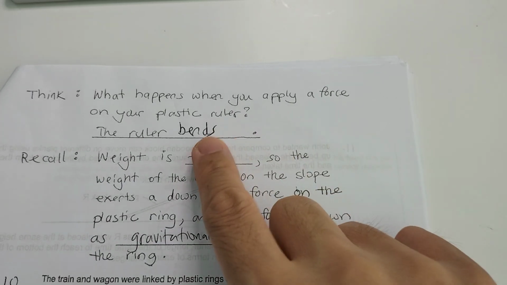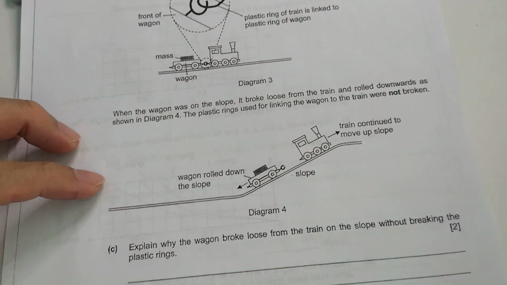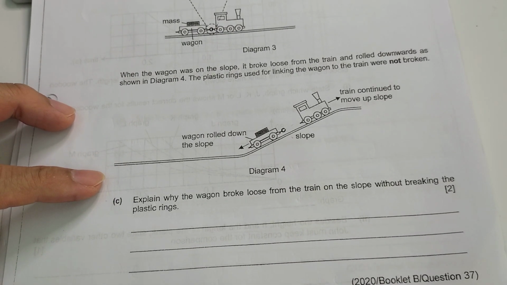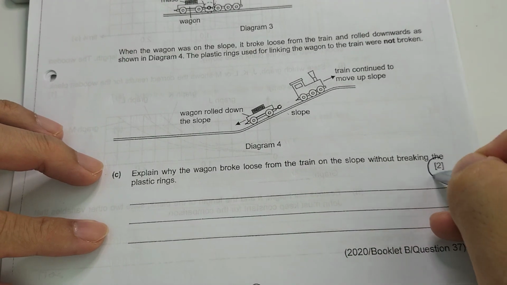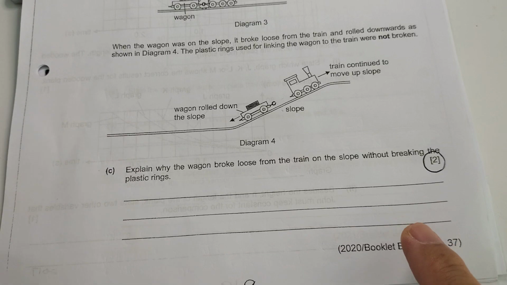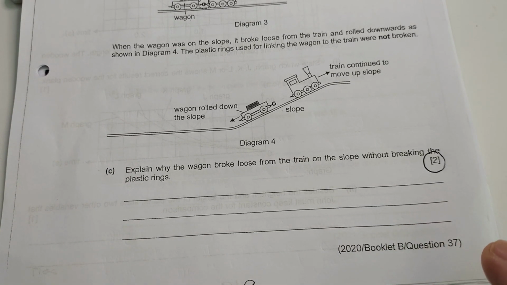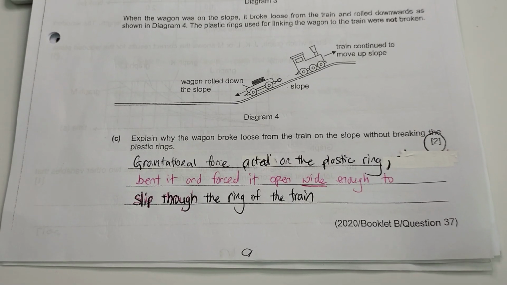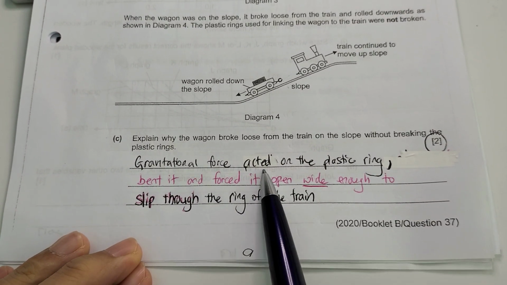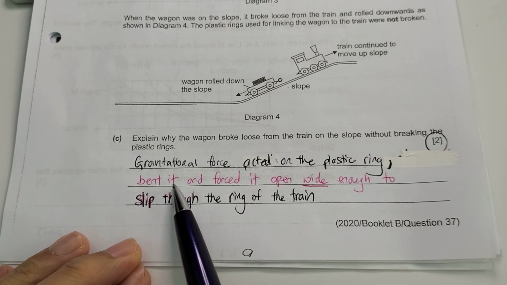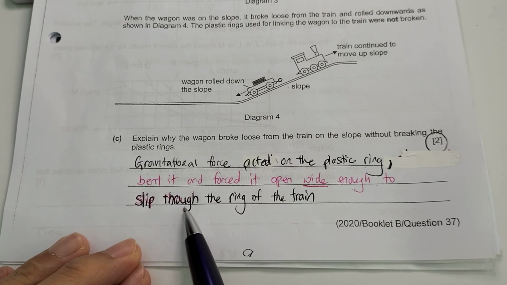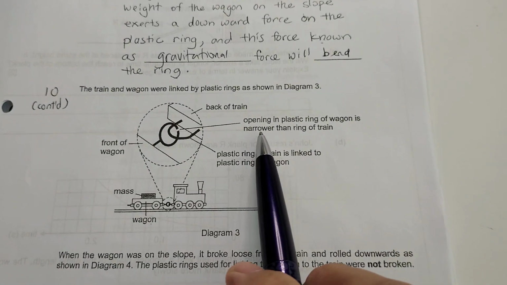The plastic ring will bend. That's the first thing. And why is the force here? It's on the slope, so there's gravitational force. There are 2 marks here, bear in mind, so you need to give 2 points. First thing, explain why did the ring bend. Right, this is how I would ask you to explain this. So gravitational force acted on the plastic ring, bent it and forced it open wide enough to slip through the ring of the train. You see, I use the words here.